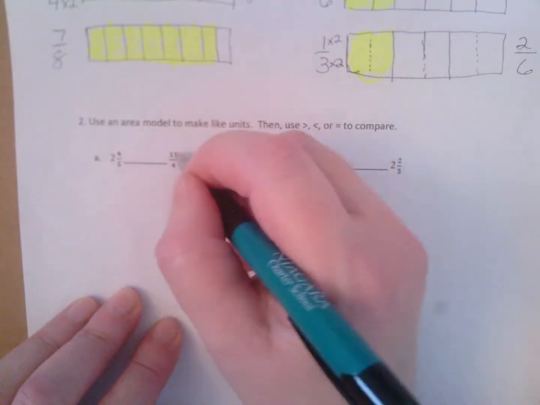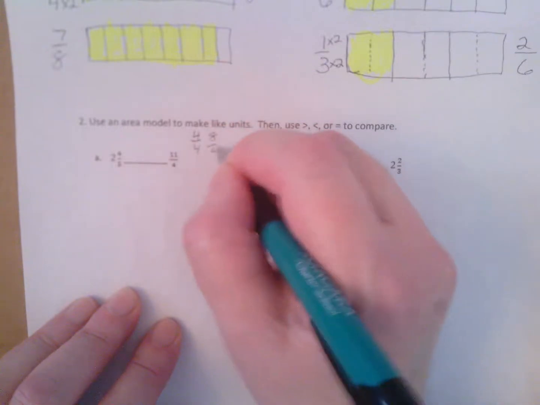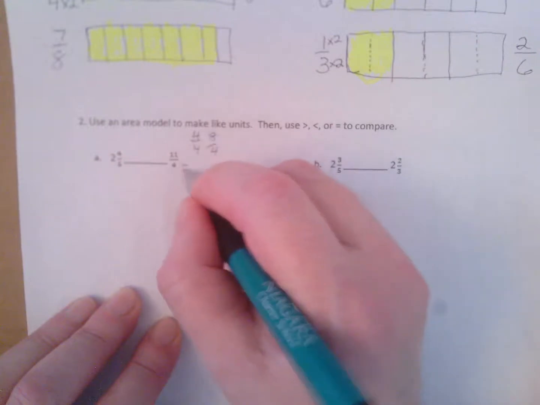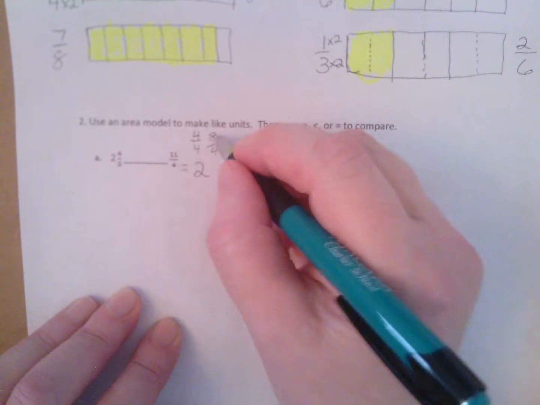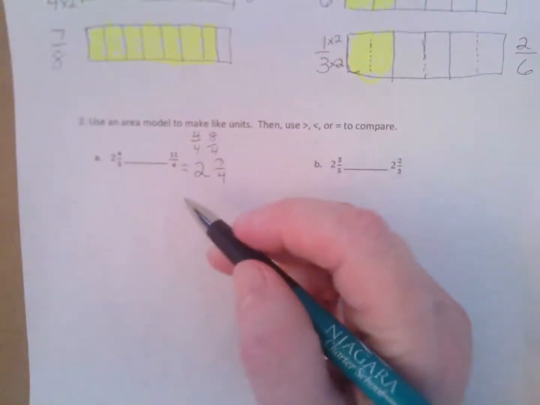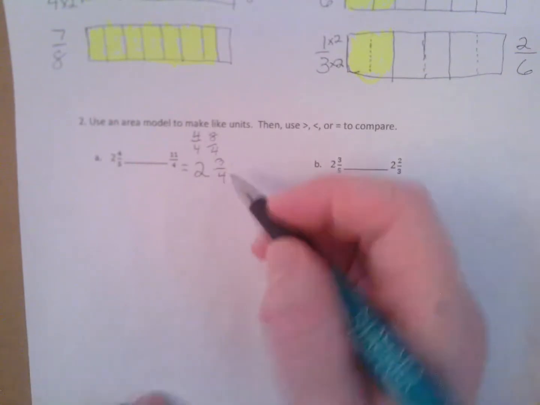How many fourths are in 11? I have 4/4 and 8/4. I can't go to 12/4, that's too many. So that gives me 2 wholes, and 8, 9, 10, 11, and 3/4 left over. So 11/4 is equal to 2 3/4.